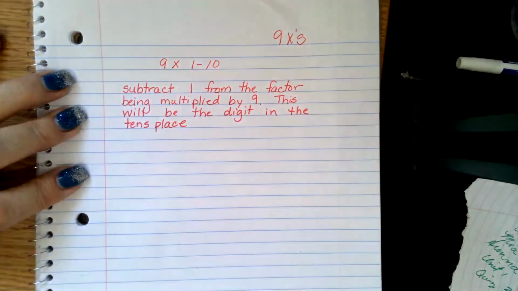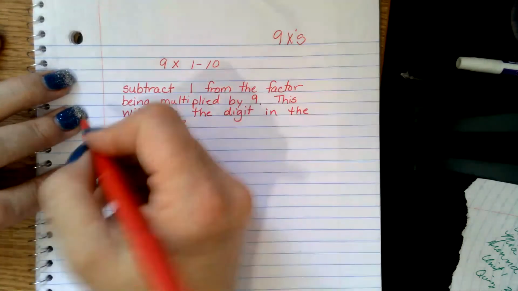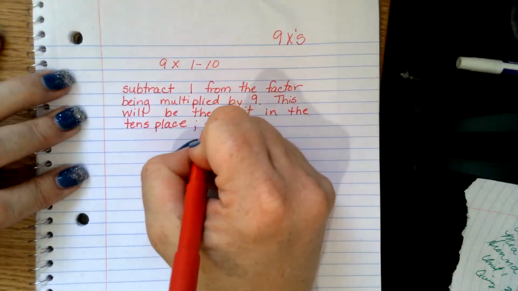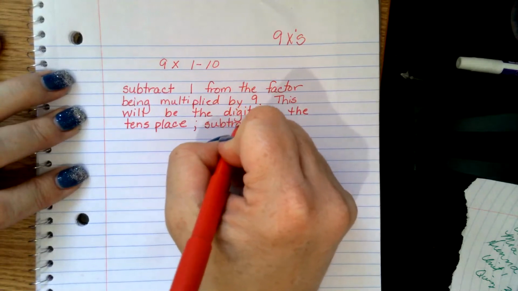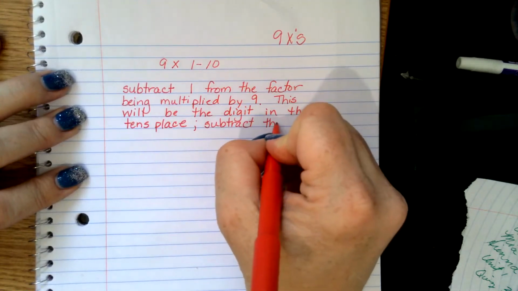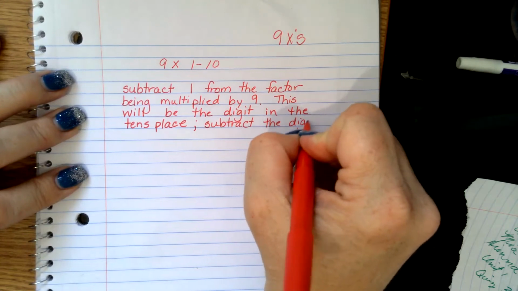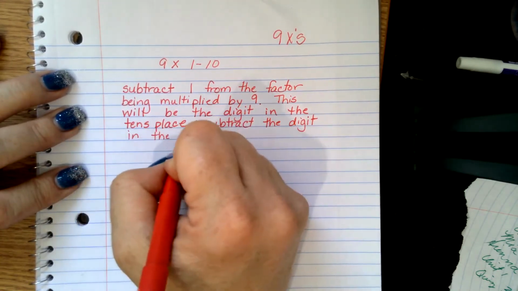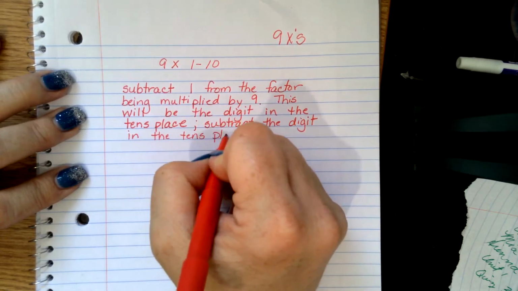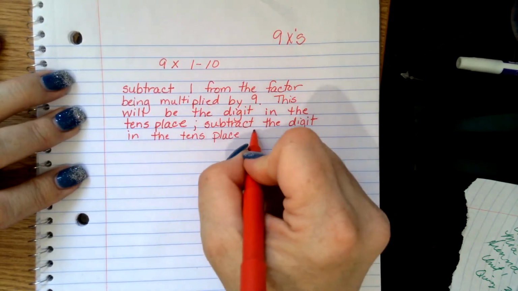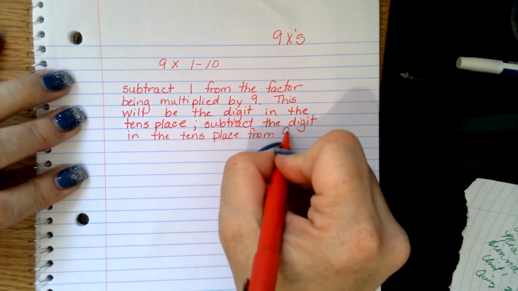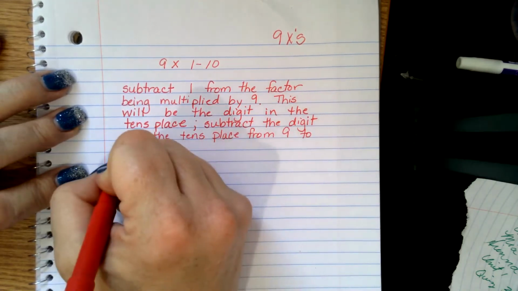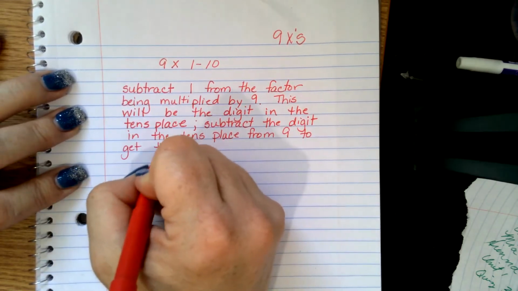So I'll write that down. Subtract the digit in the tens place from 9 to get the digit in the ones place.